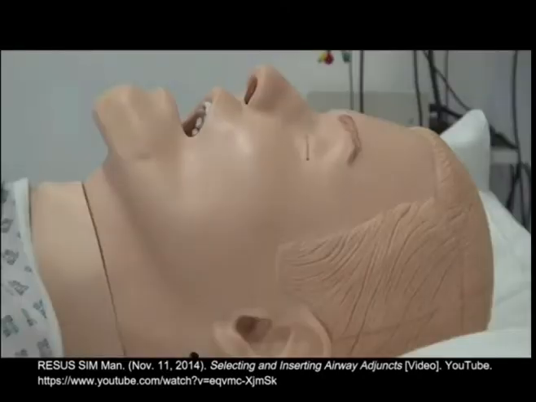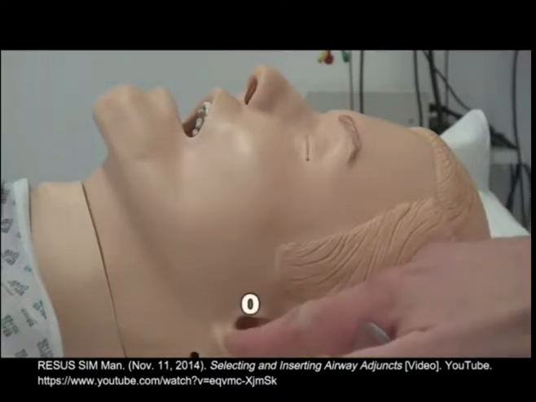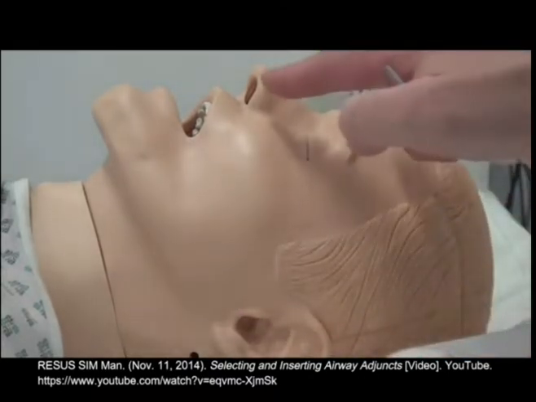In patients who do not tolerate an oropharyngeal airway, or in those who you are unable to use one, you may wish to consider a nasopharyngeal airway instead. Make sure you have the correct size nasopharyngeal airway before you try to insert it. A correctly sized nasopharyngeal airway will fit nicely between the tragus of the patient's ear and the tip of their nose.